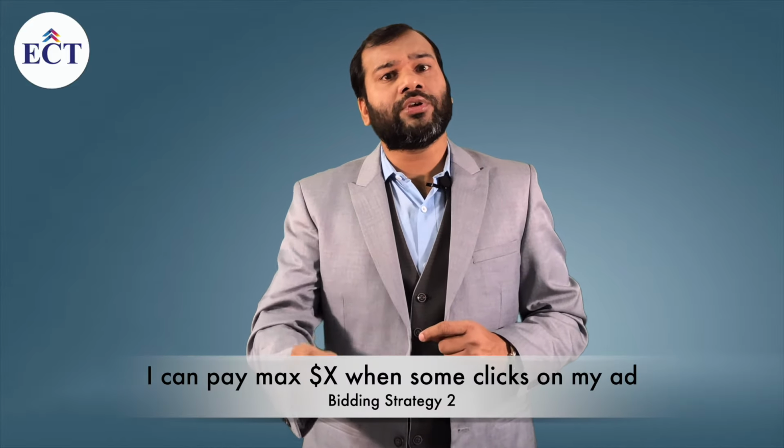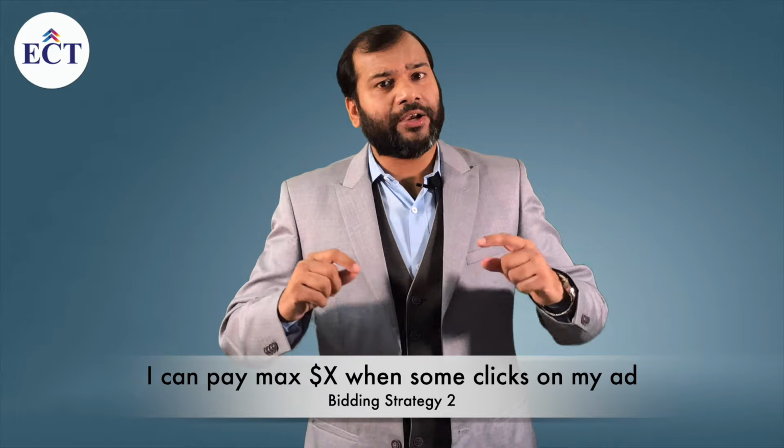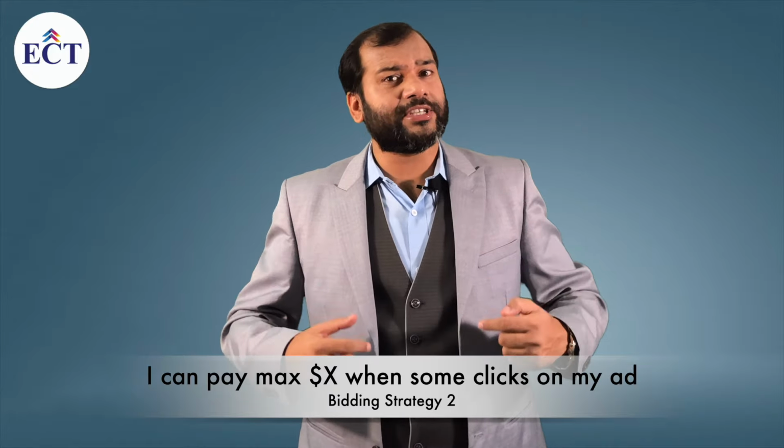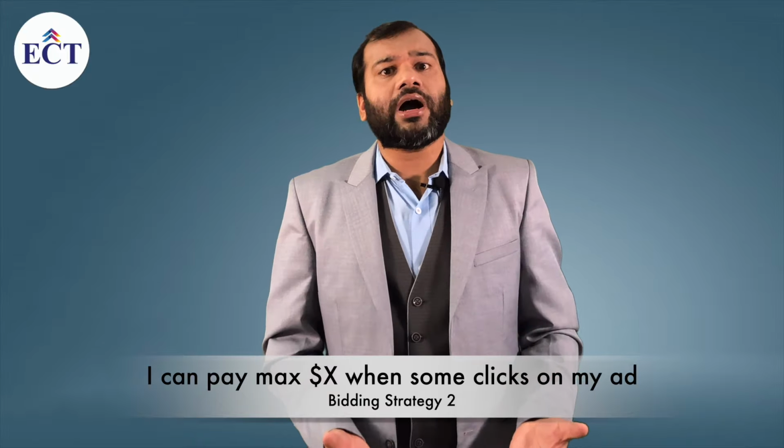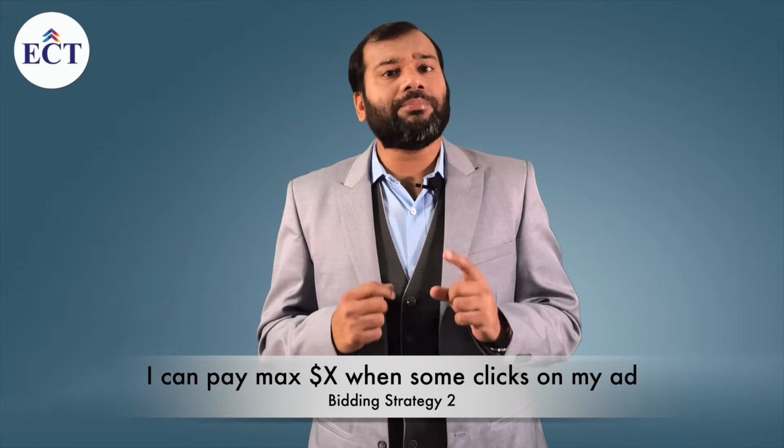This is one. The second bidding strategy could be that I'm willing to pay when the user clicks on my ad. So I do not want to pay just for the impressions, just for showing my ads, but I will only pay when someone clicks on my ads. Now this is the famous pay per click model. This model has been quite popular.